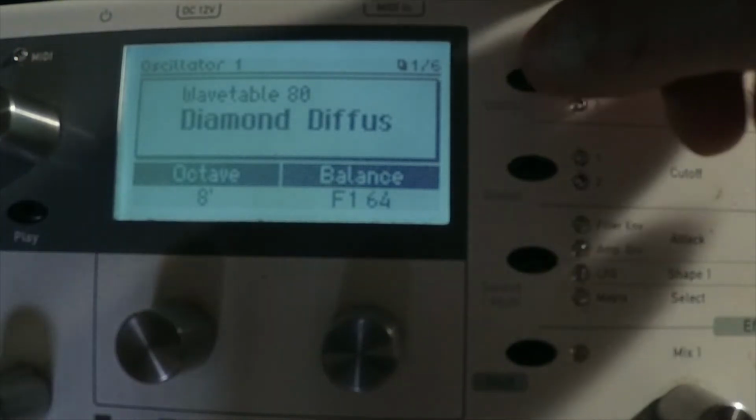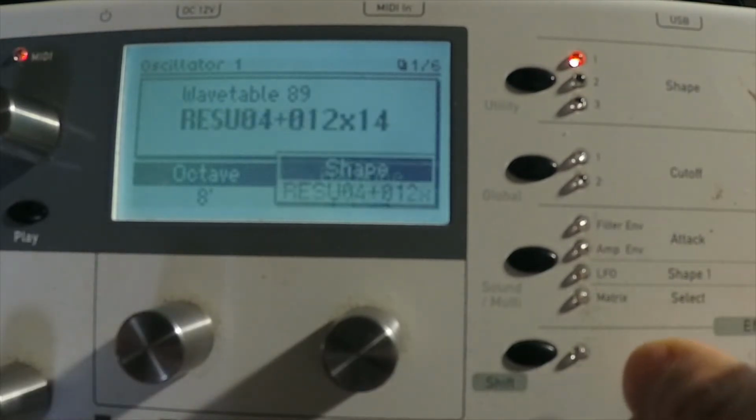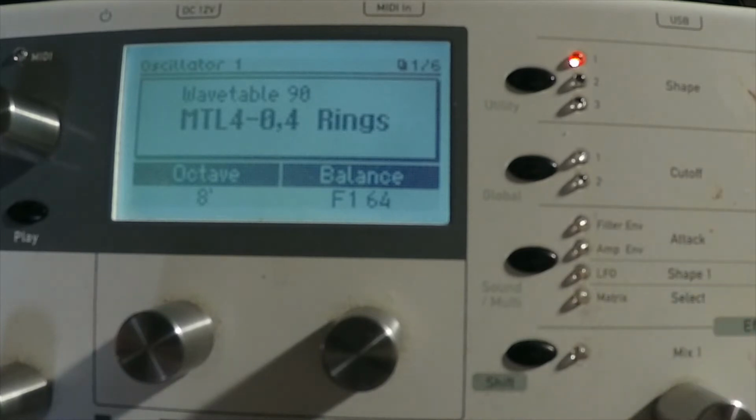Bass guitar sound, but it's like weird. Alright, so let's flip that over. Let's put metal on her. Metal rings. They're just like rings. I should pull that up.